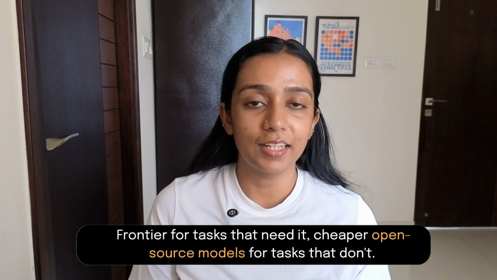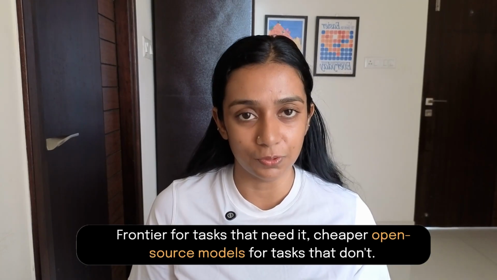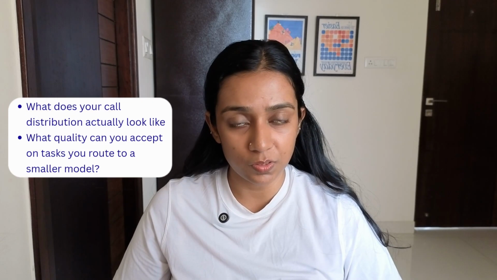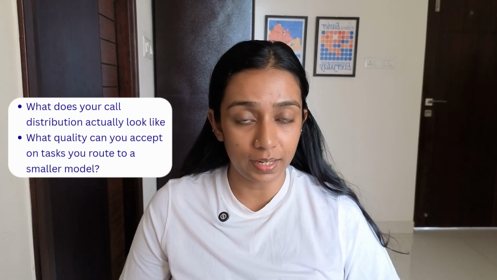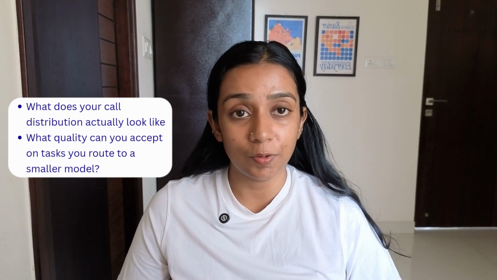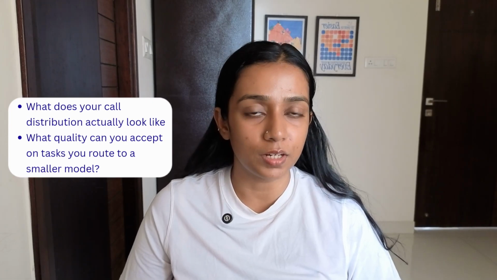Inference routing is the technique where each LLM call is routed to the cheapest possible model that is capable of handling it at your required quality level: frontier for tasks that need it, and cheaper open source models for tasks that don't. Before you implement routing, you need to know the answer to two main questions. What does your call distribution look like? And what quality floor can you accept for tasks that you are routing to cheaper models? Only when you know both of these, that is when the cost math actually works. And here's how you can figure it out.